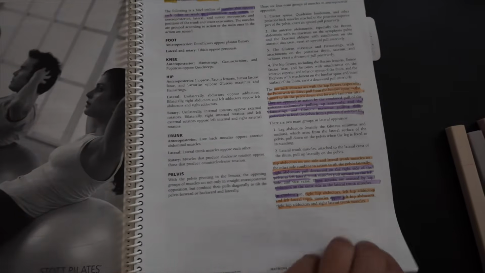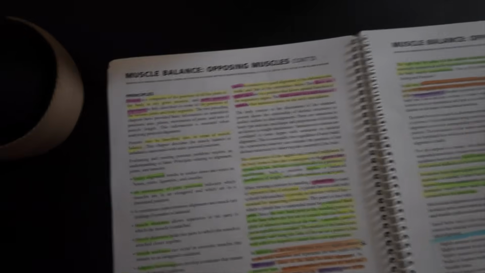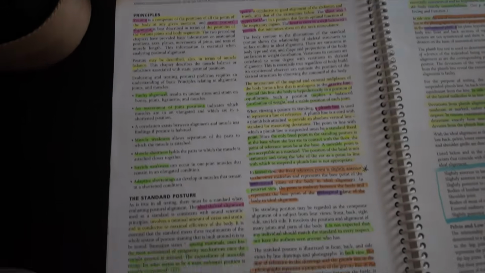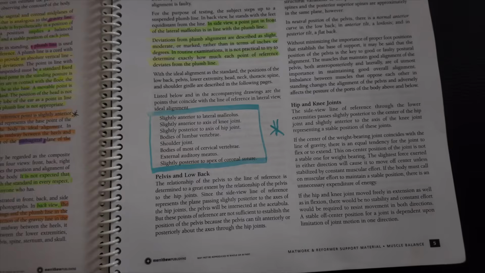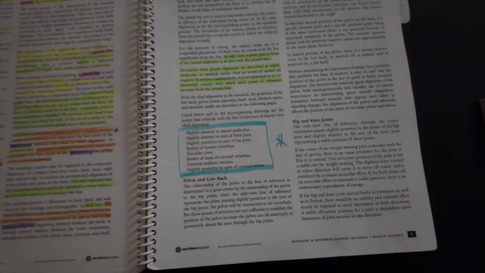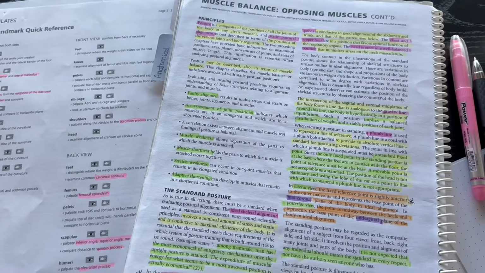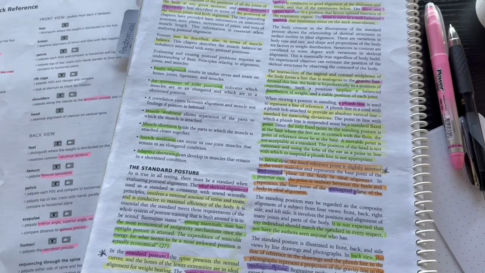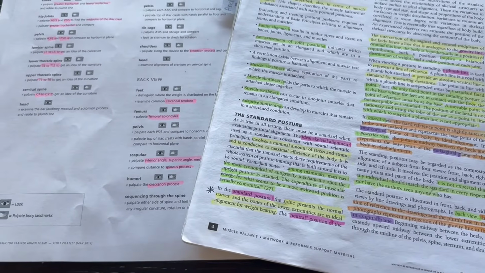The information in this part of the book goes over muscle balance and how your muscles pull on your bones. If your muscles pull too far in one direction, it's gonna give you imbalance in your skeleton. This section tells you exactly what you should be looking for in different joints and parts of the body. It explains how to use the plumb line in order to analyze the posture.